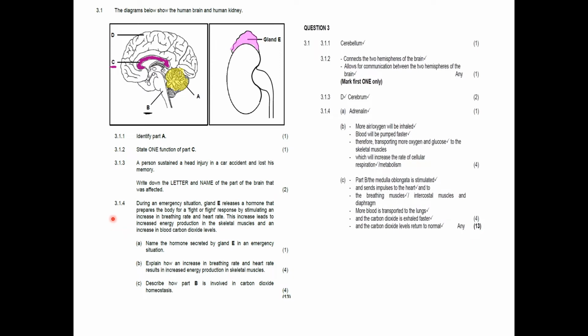Then 3.1.4. During an emergency situation, gland E releases a hormone that prepares the body for a fight or flight response by stimulating an increase in breathing rate and heart rate. This increase leads to an increased energy production in the skeletal muscles and an increase in blood carbon dioxide levels. A. Name the hormone secreted by gland E in an emergency situation. Gland E, that's the one I colored in a lighter purple. That's the adrenal gland. But they're asking you the hormone, and the hormone secreted by the adrenal gland is adrenaline.